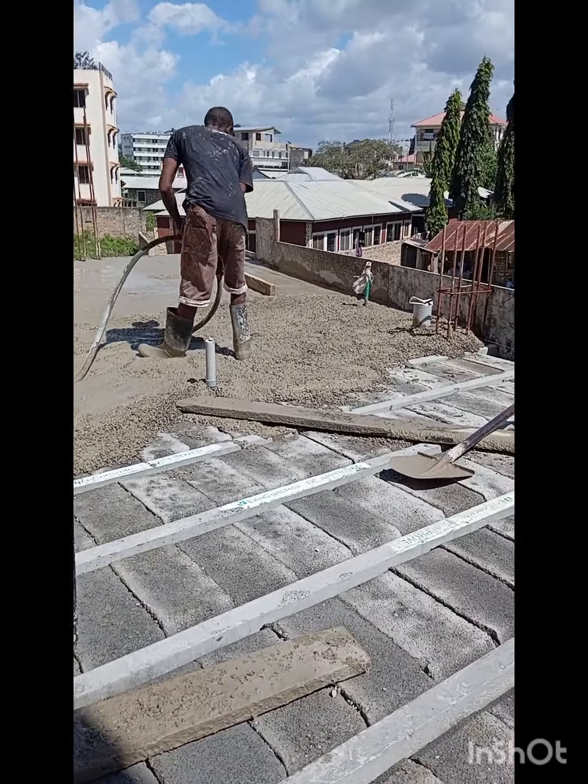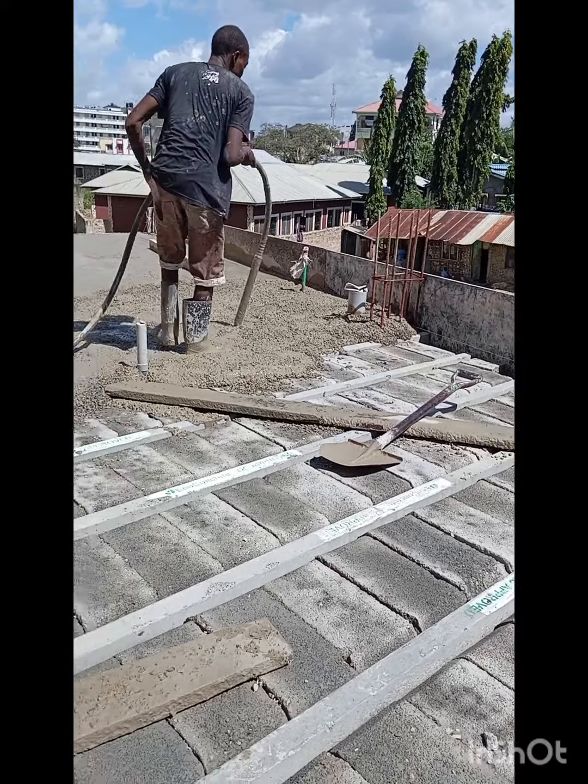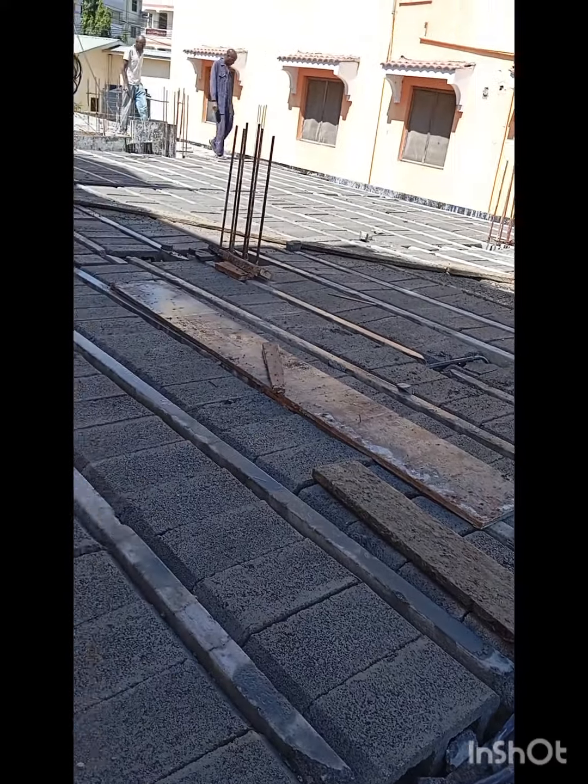Okay, Mr. Engineer, where else can we apply the beam and block technology while undertaking the construction process? Okay, thank you once again.